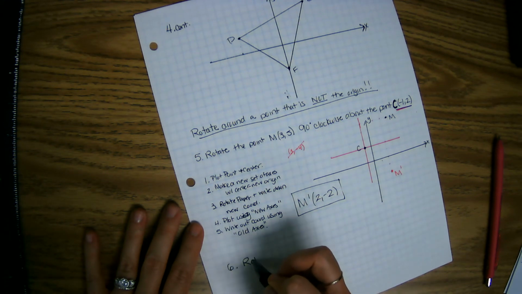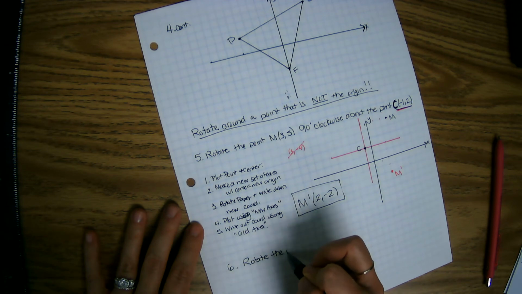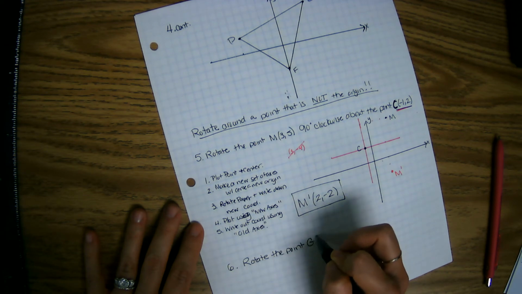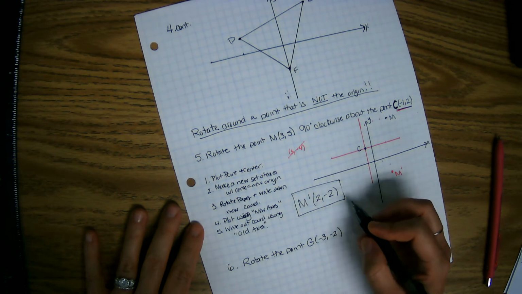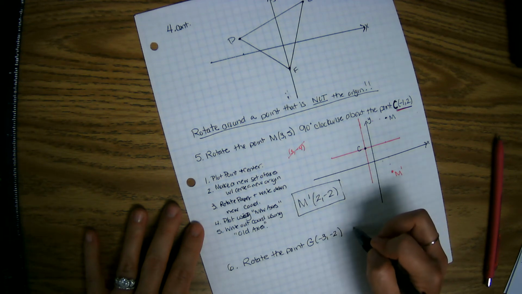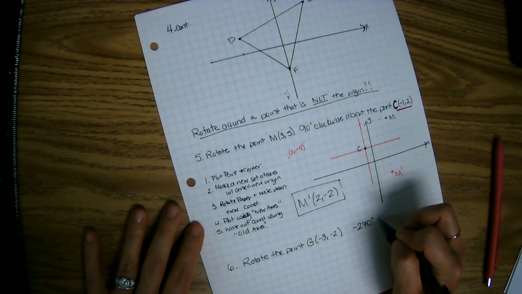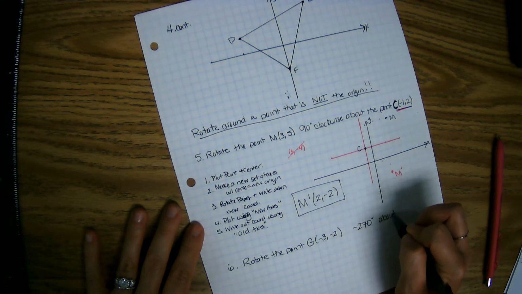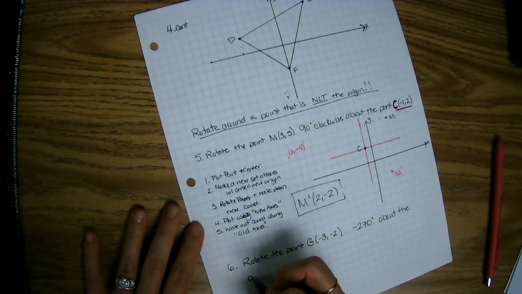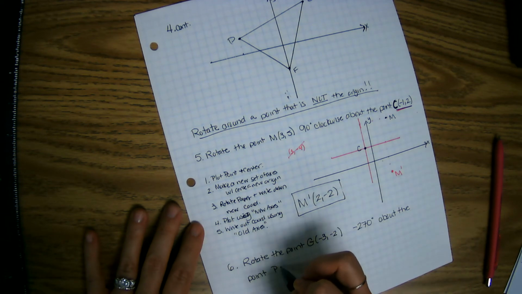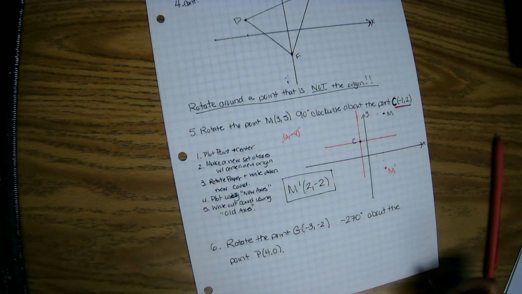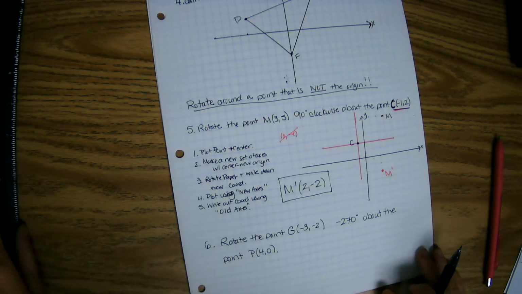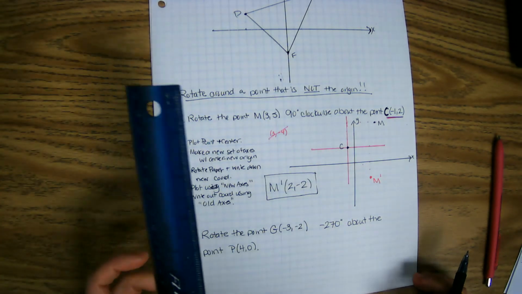Rotate the point G, -3, -2, -270 degrees about the point P, which is 4, 0. See if, using the example in 5, you can do that one on your own. Pause it and then check back here for the answer.